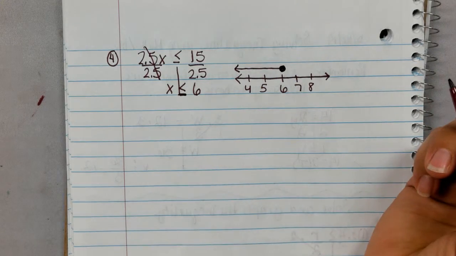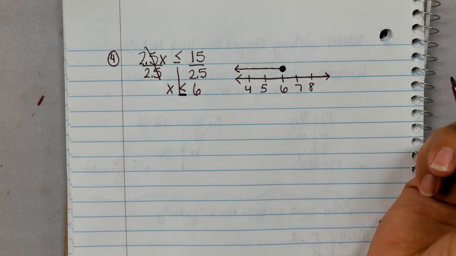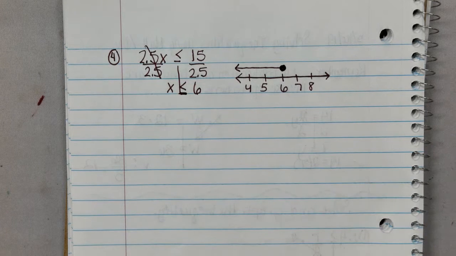Left is less than. So it's exactly the same as solving with equations, except now you have the inequality symbol, so you're going to include a graph to show the different solutions that would work.